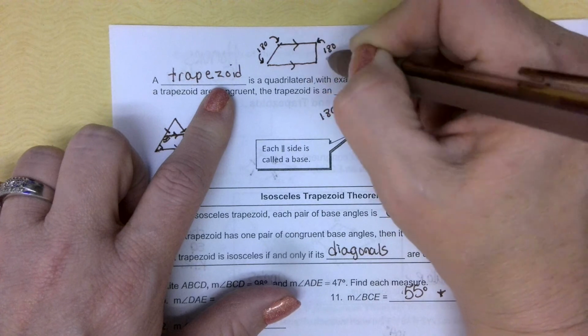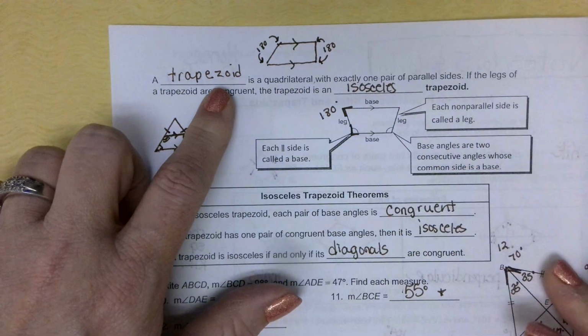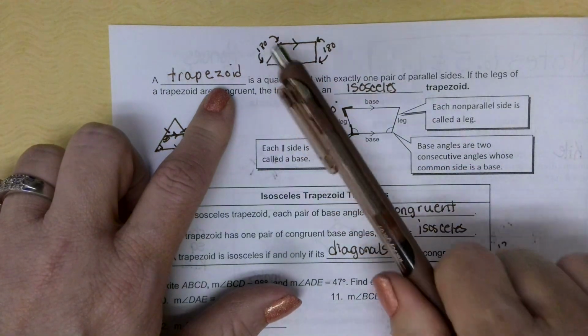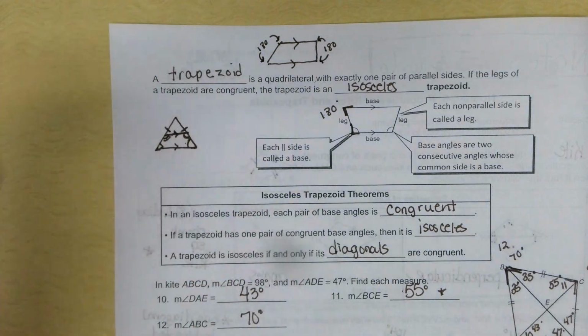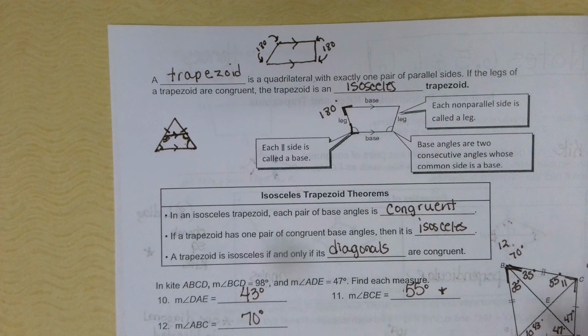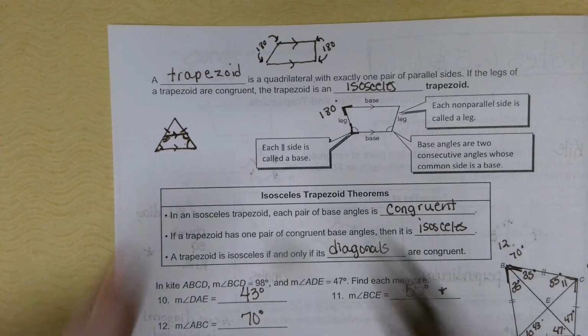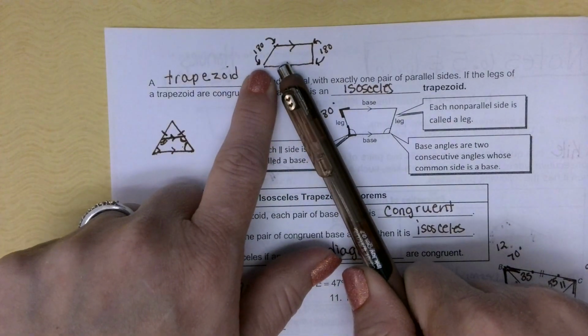That is it. So guess what the worksheets do not like to deal with? They don't like to deal with these problems because they're too simple. So a lot of the questions are going to deal with your isosceles trapezoids. But if it's just a regular trapezoid, you will be using that property.